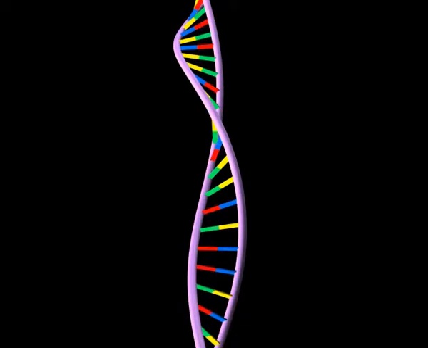Each base pair is turned 36 degrees from the preceding pair, so that there are 10 base pairs in a complete turn of 360 degrees.